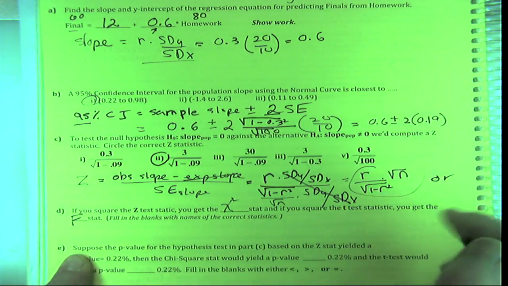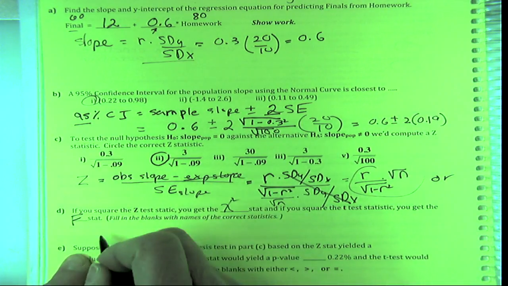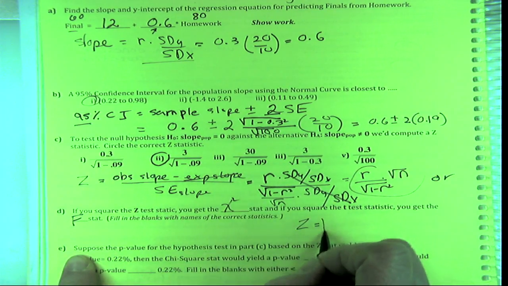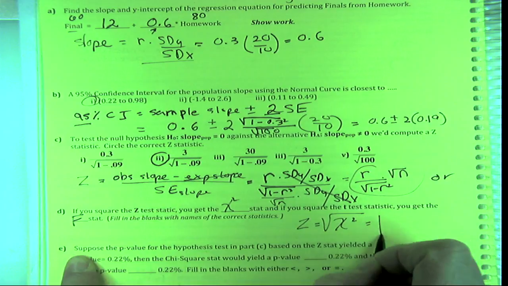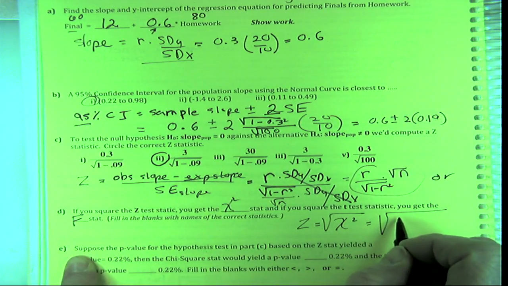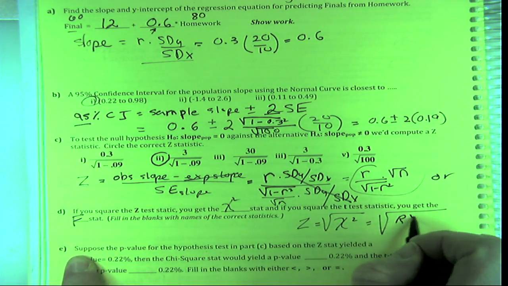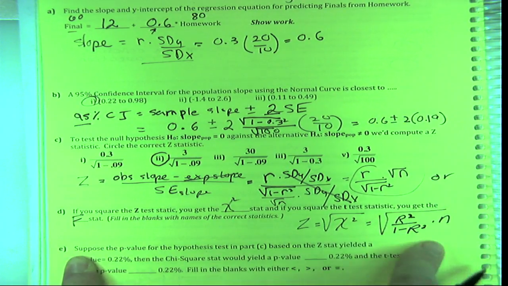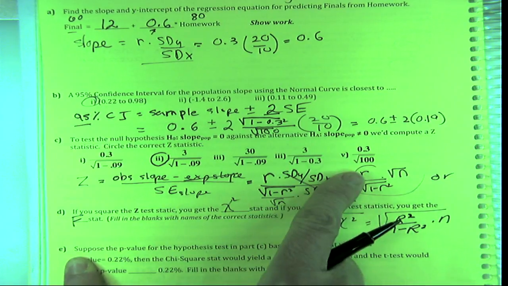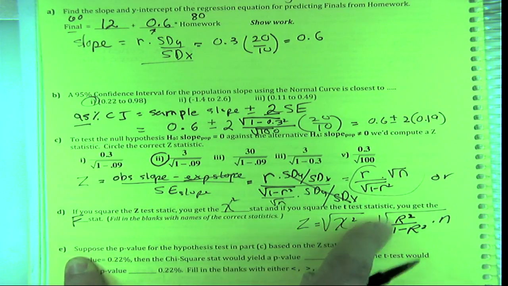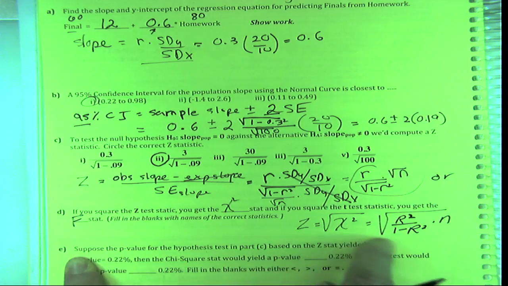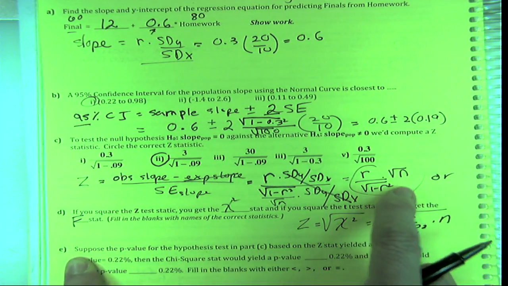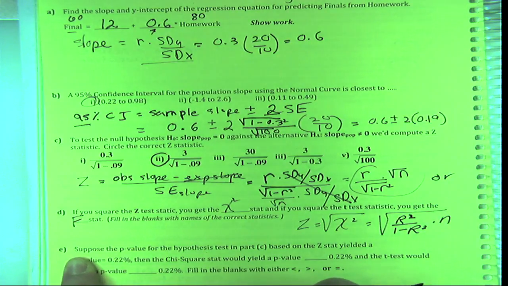A lot of people know that z is going to be equal to the square root of the chi-squared, which would be equal to the square root of what? A lot of people remember this better. That's r squared over 1 minus r squared times n, and that's the same as that, the positive version of it. This seems easier for people to remember because we've done it so much. You just take the square root of it, and it's that. Does that make sense?